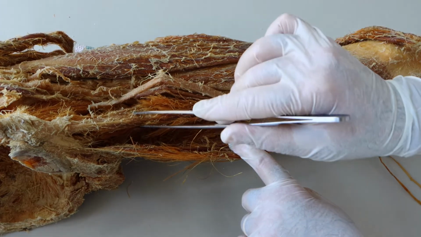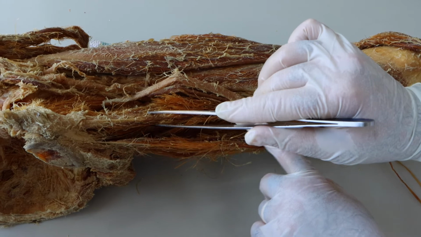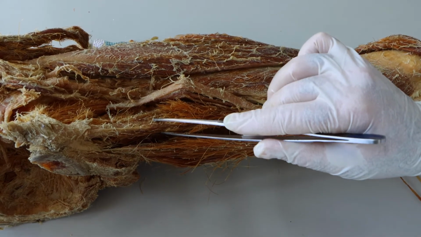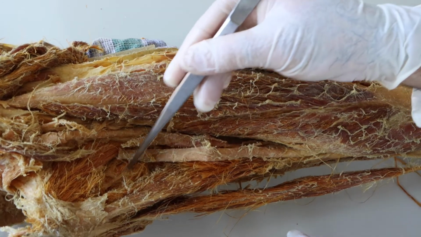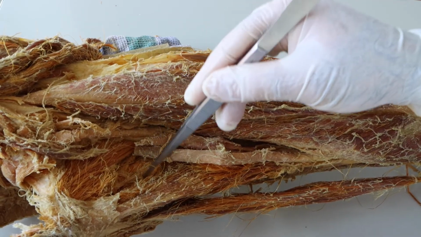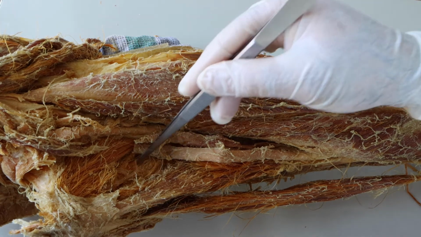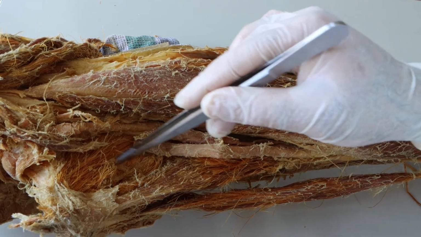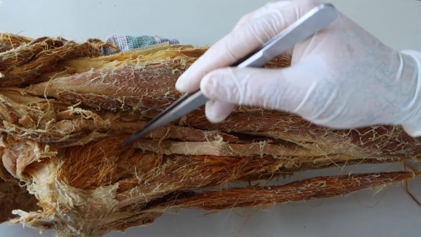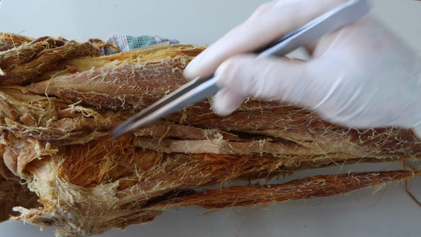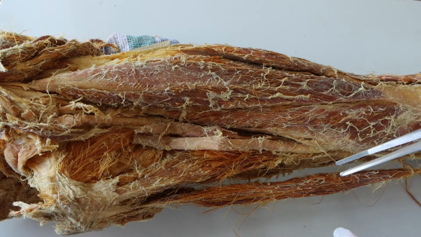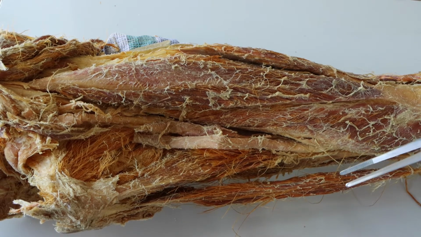Then the next muscle here is the adductor longus muscle. And after the adductor longus, deep to the adductor longus, is this muscle, which is the adductor brevis. And the most anterior muscle, which is here, is called the pectineus muscle. And finally, we have the obturator externus that is not seen here.